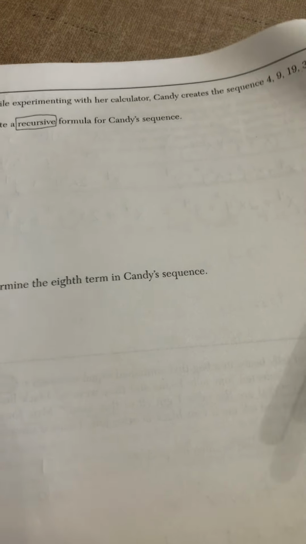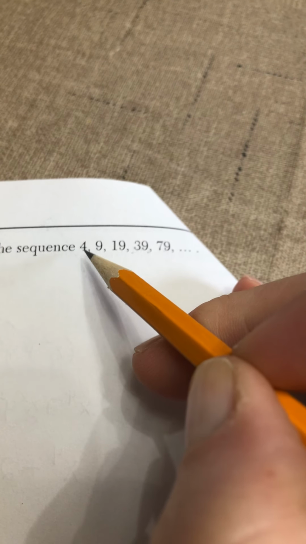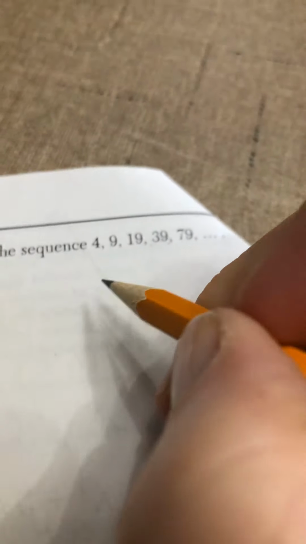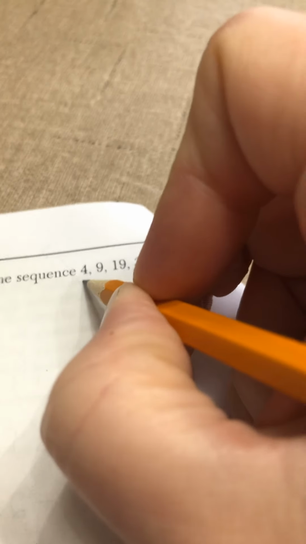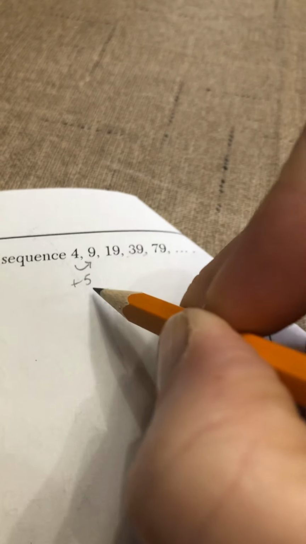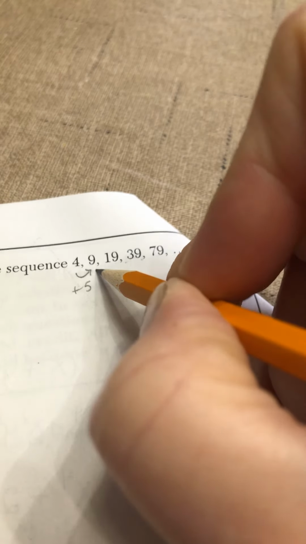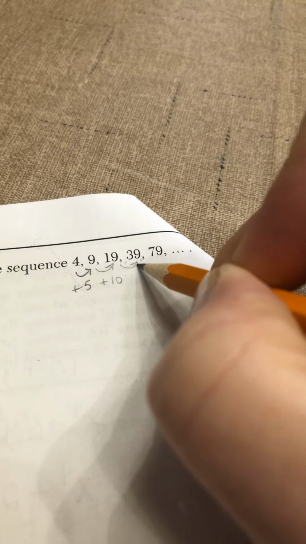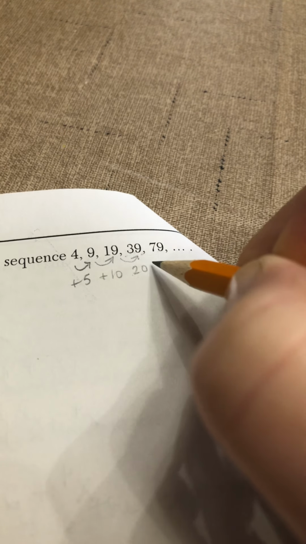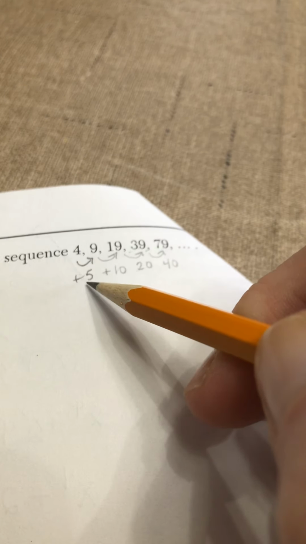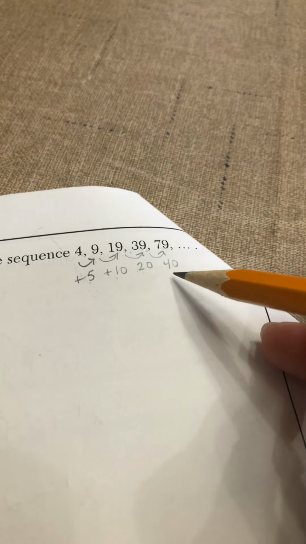So what we have to start by doing is realize how on earth we are going from 4 to 9 to 19 to 39 to 79. The first thing we would probably do is say, I'm going to add. From 4 to 9, I add 5. Now if this is a pattern, I'm going to add the same amount. From 9 to 19, I added 10, oh dear. From 19 to 39, I add 20. From 39 to 79, I add 40. Now that actually is a pattern: add 5, add 10, add 20, add 40.